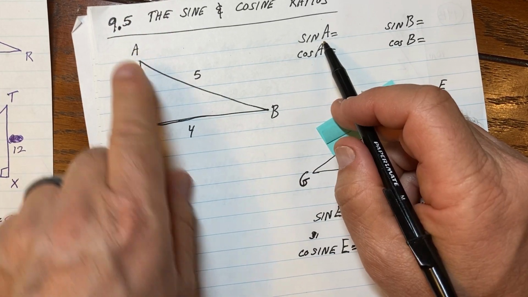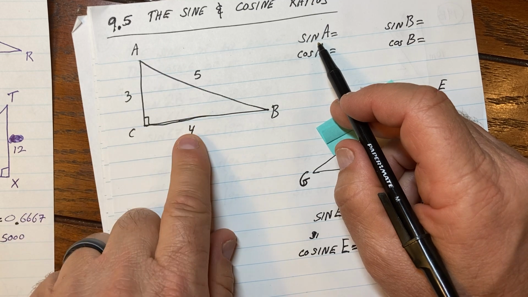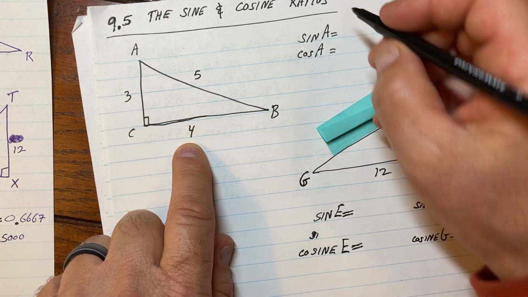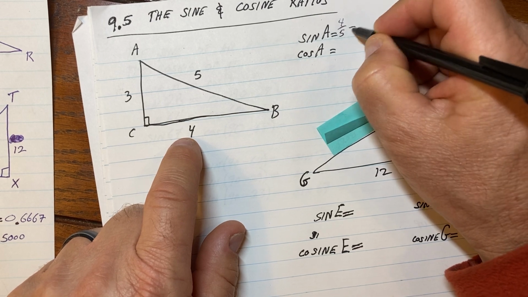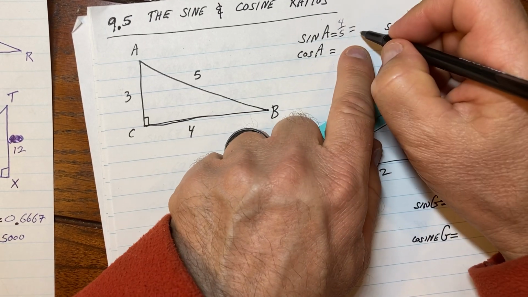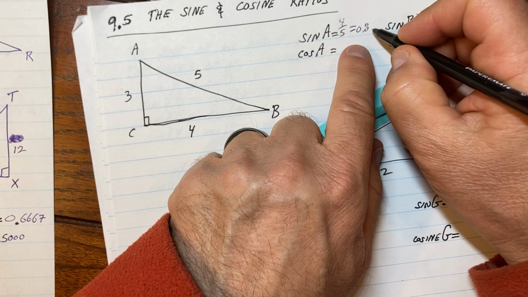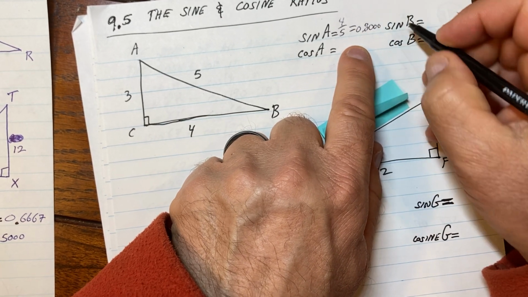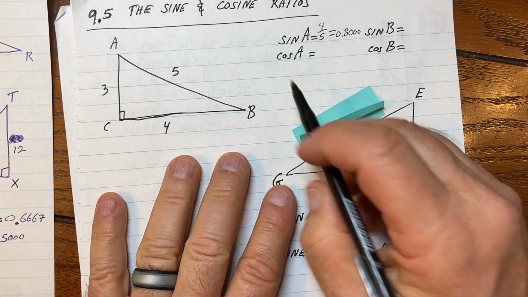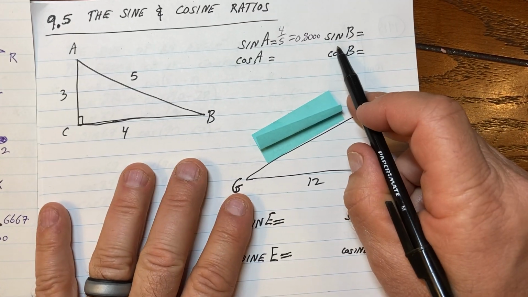So sine of A is the opposite side divided by the hypotenuse, 4 divided by 5. Then write that as a decimal: 0.8000, to 4 places. Done.